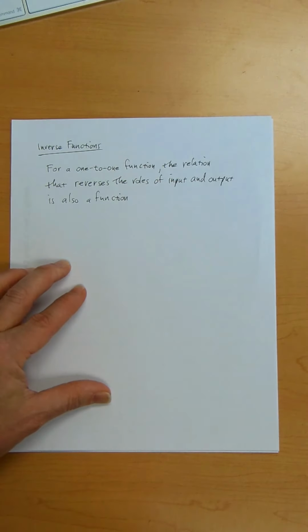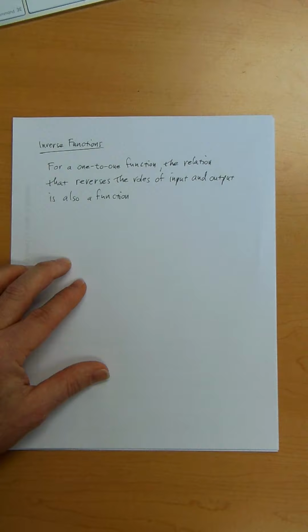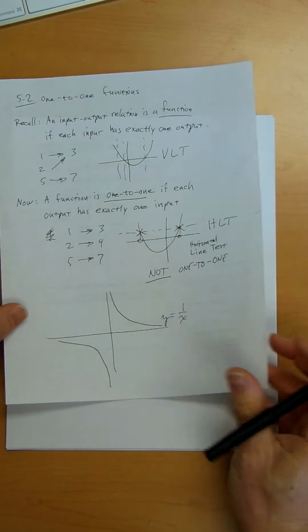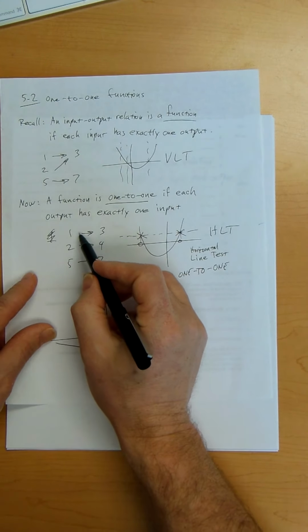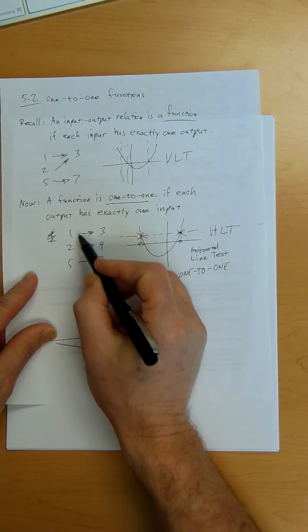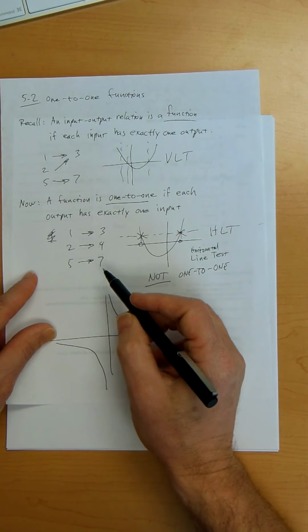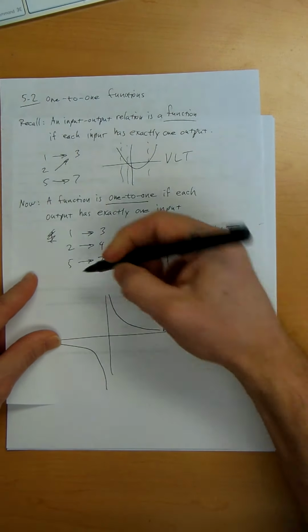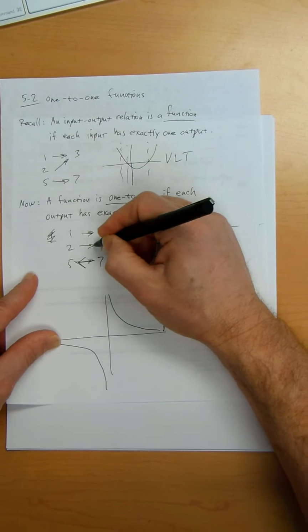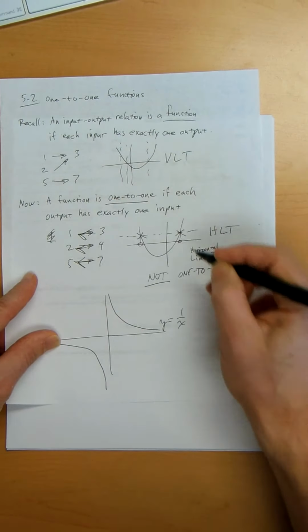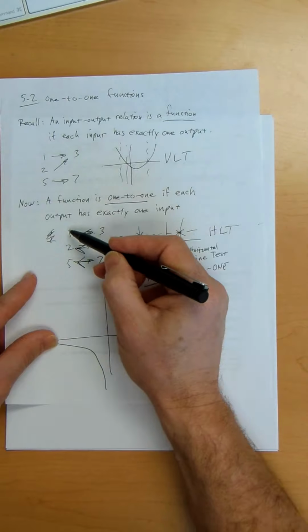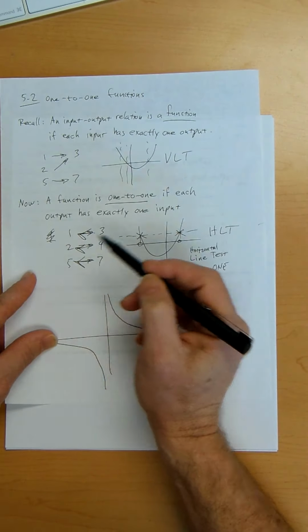Well, what do I mean by that? Well, if you have a relation that's one-to-one, the arrows go straight across like this, then you could also just reverse the arrows and you still would have exactly one output for each input and you'd still have a function.